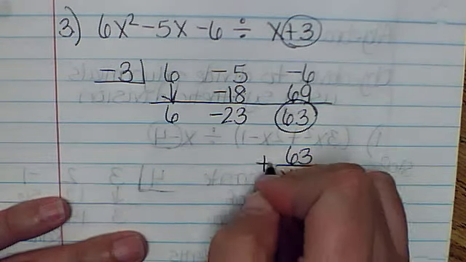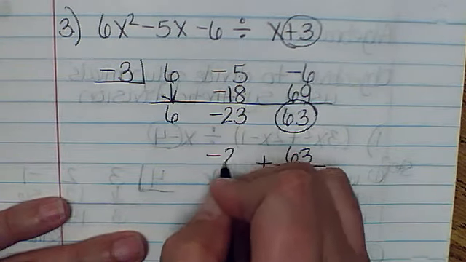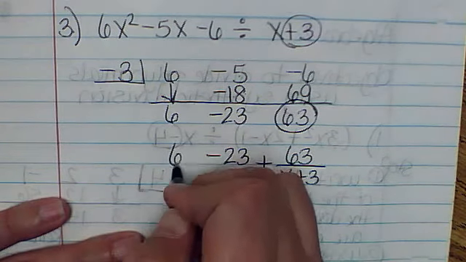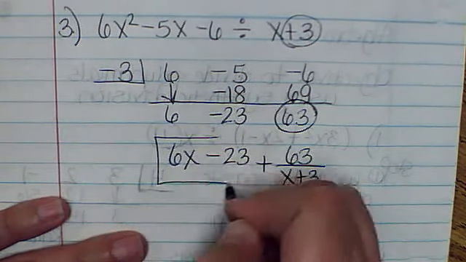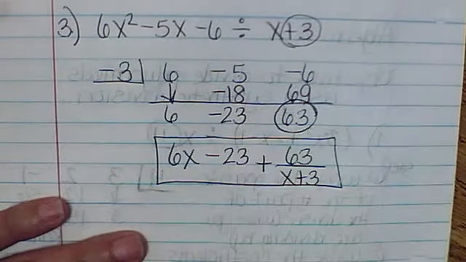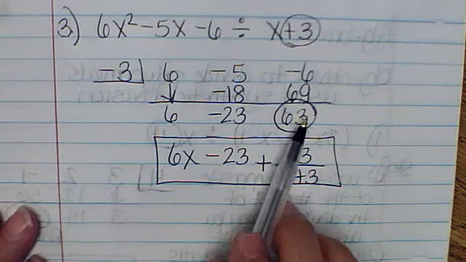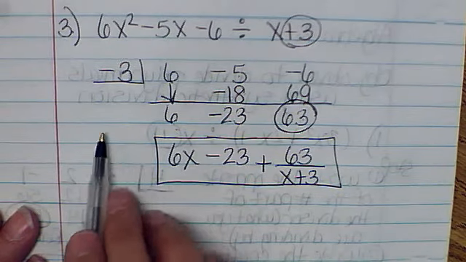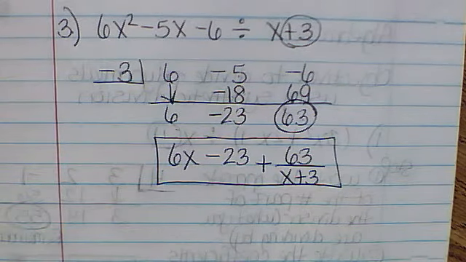Going forward, this minus 23 is our plain number, no x. The 6 gets the x. So remember, right to left, remainder, number, x, and then if there were more, x squared, x cubed, and so on.